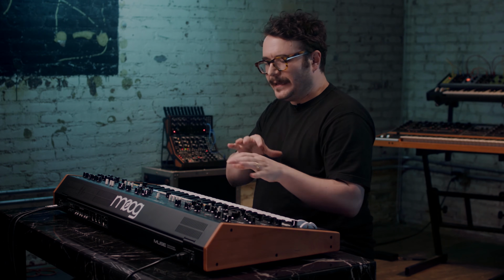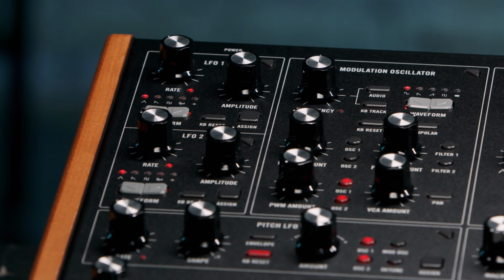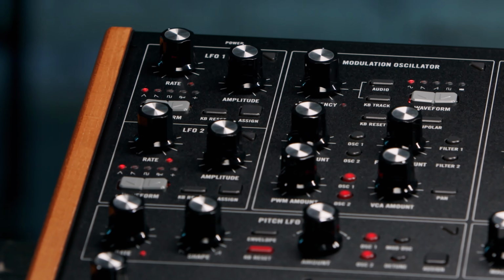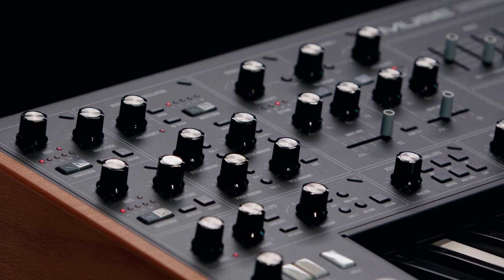And this is also a very dramatic effect. So if I want to make it a little bit more subtle, both of the LFOs have an amplitude knob, which allow you to attenuate anything that they're modulating on the panel. So we can just scale that back a little bit and create something that's a little less dramatic.